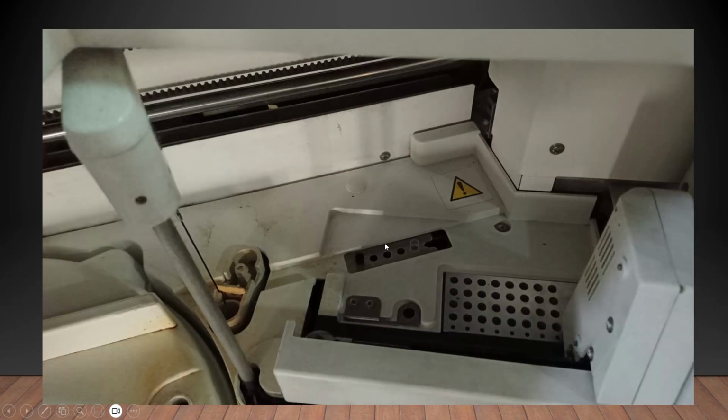Okay, so it has shown, and then it will pick up the reagent. Now reagent picking up is totally by one single probe only, right? So the sample pickup and the reagent pickup both are done by the same probe. It will add it into this cup, and this cup will afterwards be moved to the incubator area.